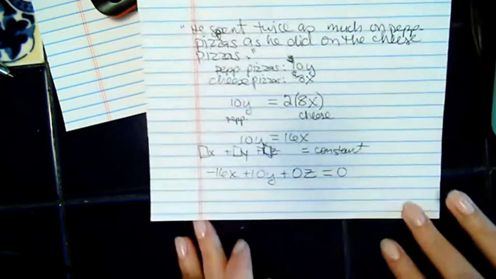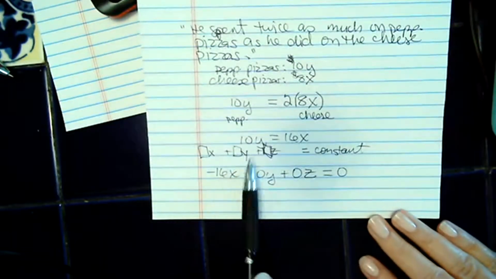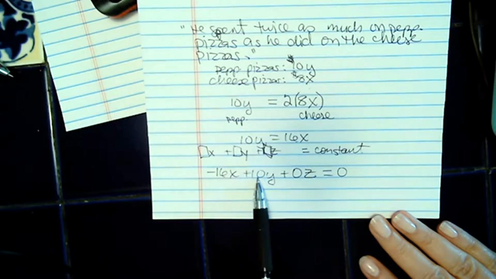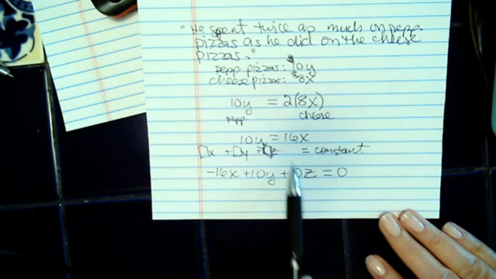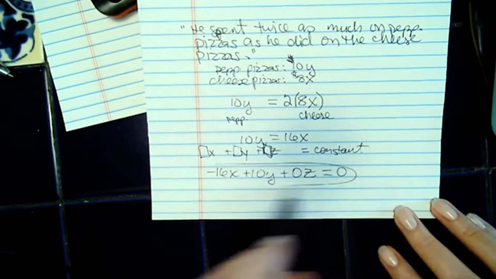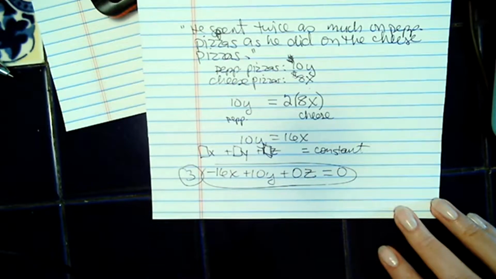Sorry, I keep forgetting that I haven't pushed it up here. So again, I'm moving the 16 to the other side. That's where it is here. The 10y was already on the left. I don't have a z term, so I'm saying I don't have any z terms. Don't have a constant term, so don't have a constant term. This is my third equation in the standard form.